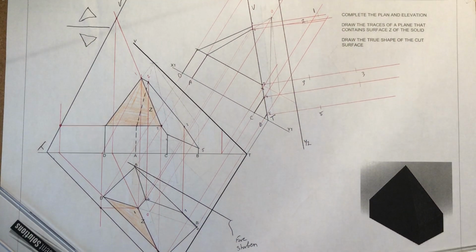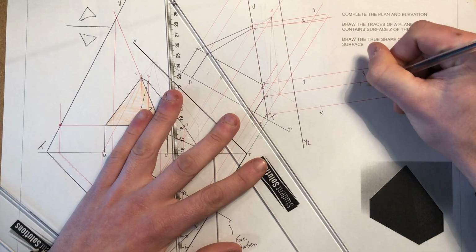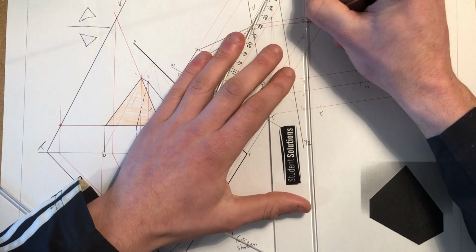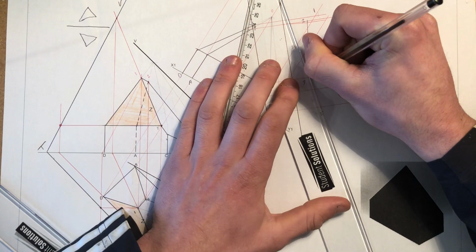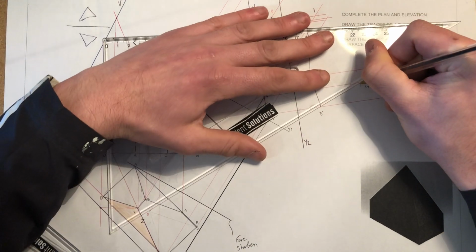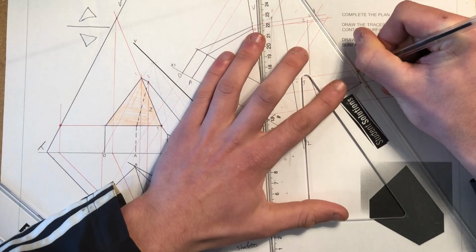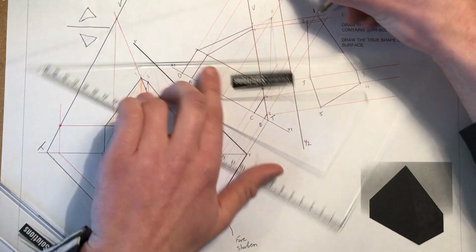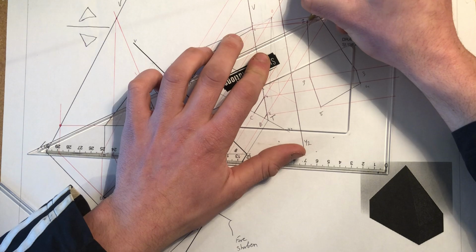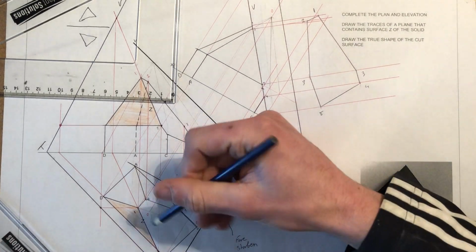And that's 4. All we do then is join them up. 1 goes to 2, 2 goes to 3 here, 3 goes to 5, 5 to 4, 4 to this 3 here, 3 back to 1, and 1 to 2. Okay, and that's our true shape of this surface here.